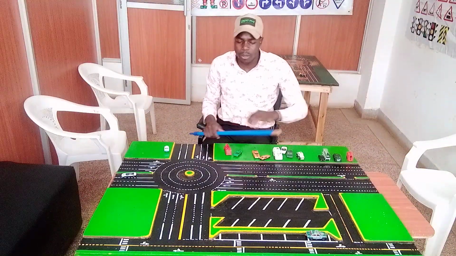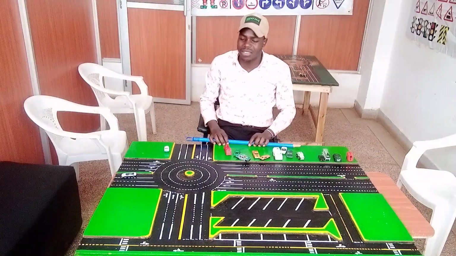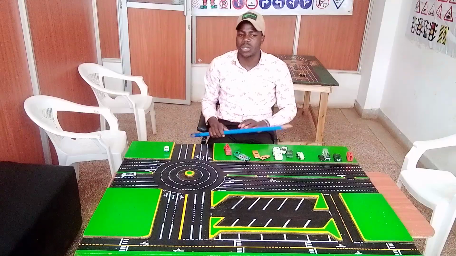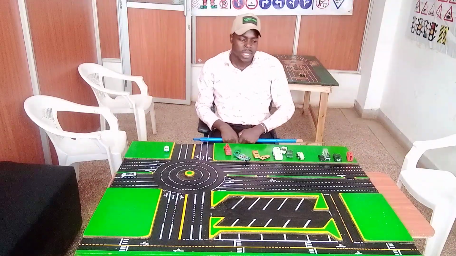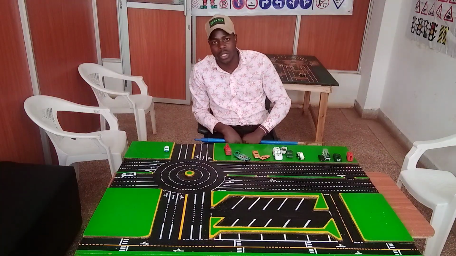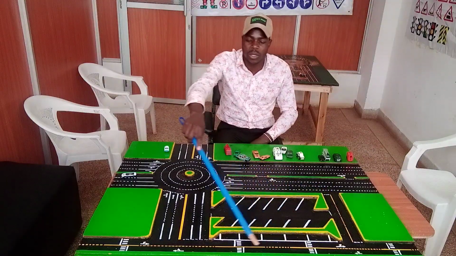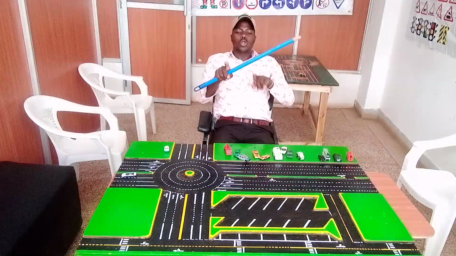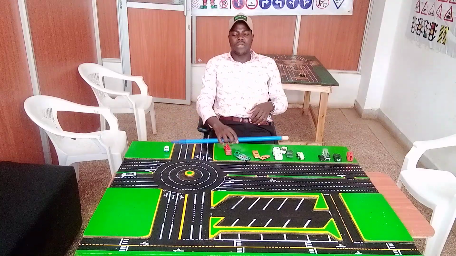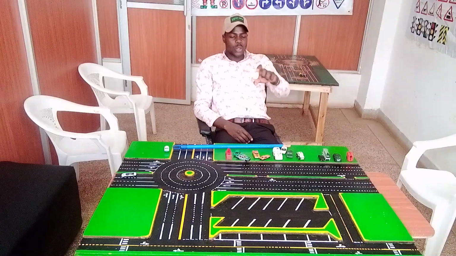I'll move to the third part, the traffic cross, which leads us to the parking zone or even the roundabout. Here we have 2 types of road. We have what we call two-way traffic road, where vehicles are moving in 2 opposite directions. That is what is meant by two-way traffic road.